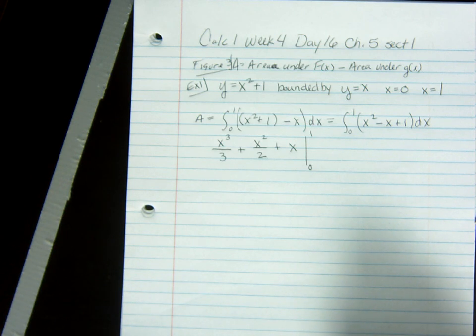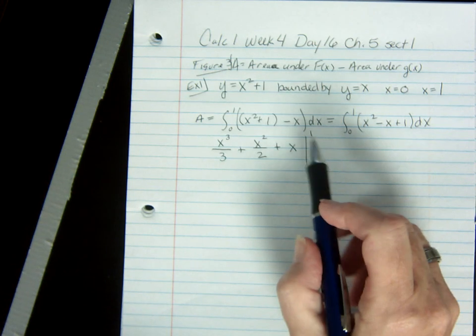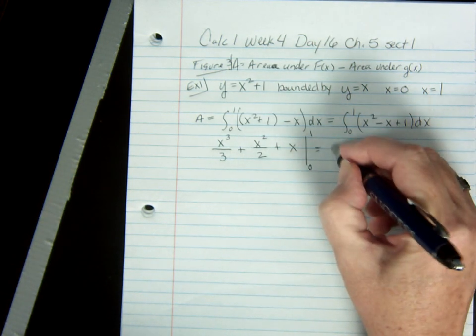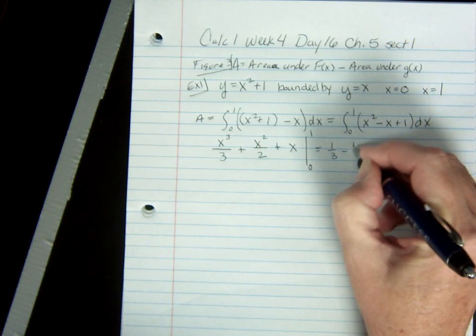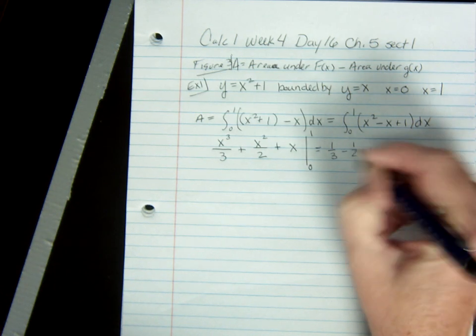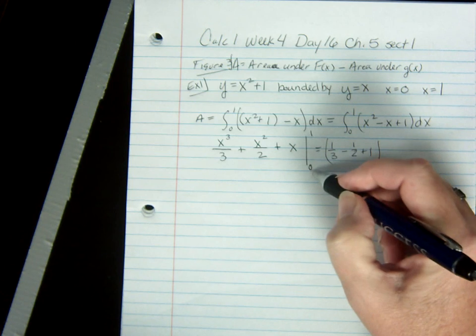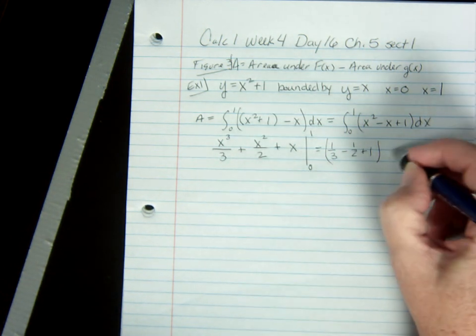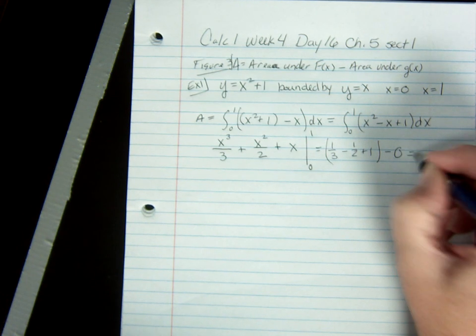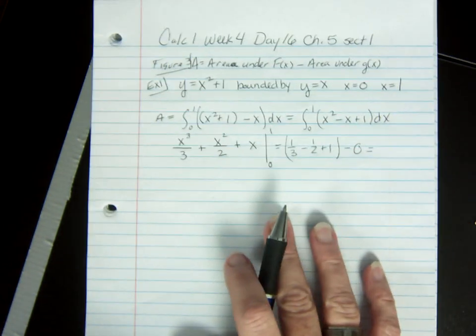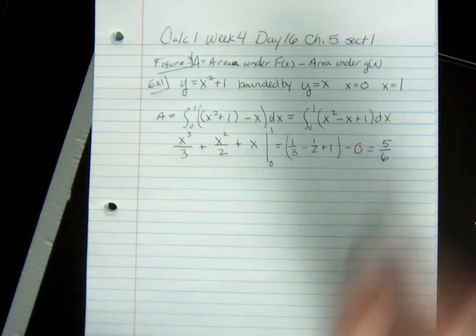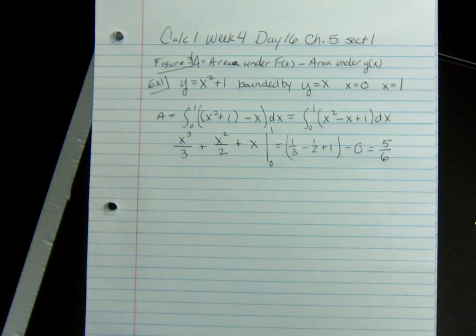We're going to put those values there, and we're going to plug 1 in first. So when I plug my 1 in, I will have 1/3 minus 1/2 plus 1. And then I'm going to plug in 0, which will give me 0. So 0, 0, 0. And when I simplify these fractions and combine them, I will get 5/6. Okay, as simple as that.